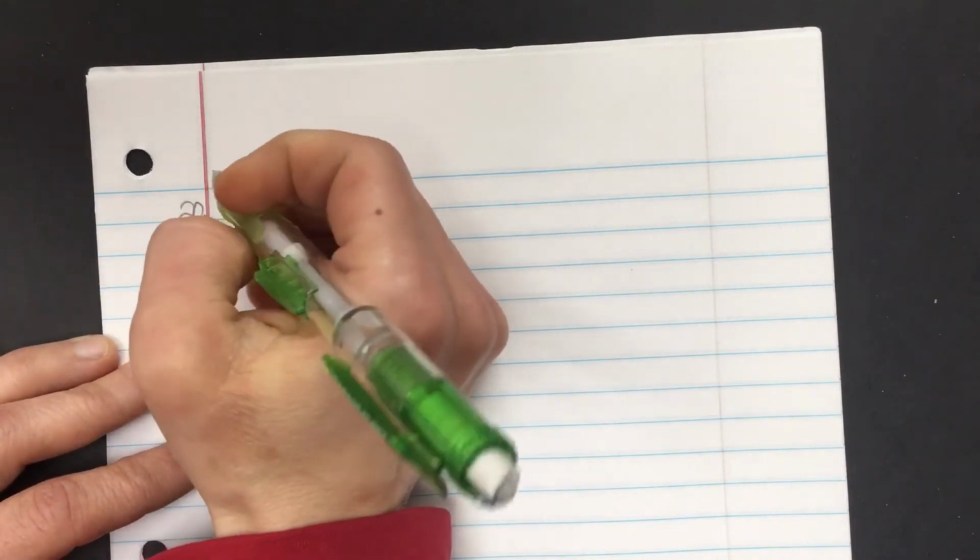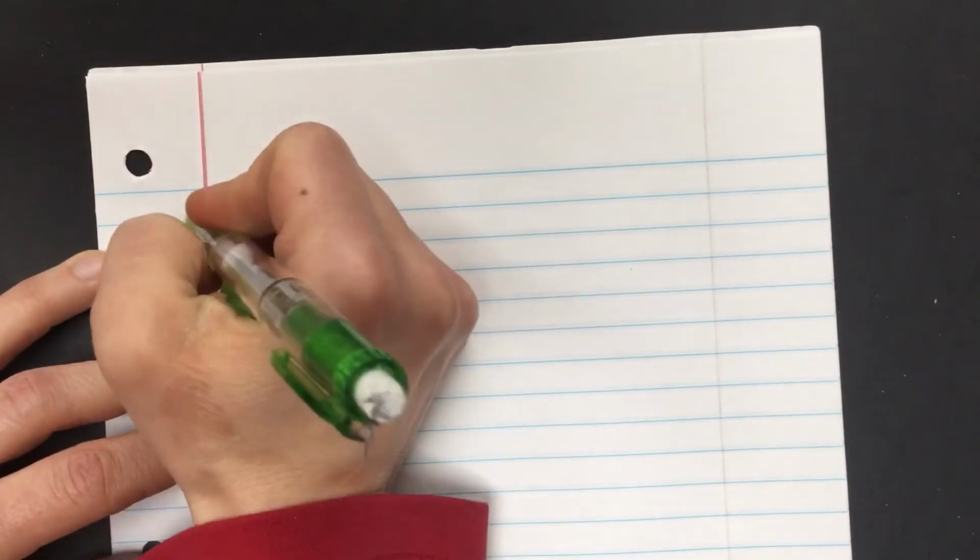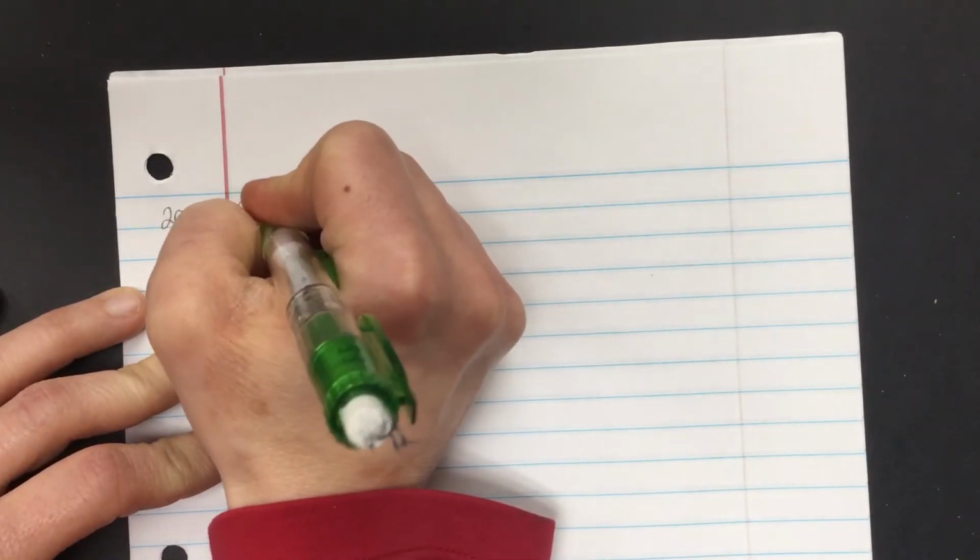So first for the percent composition. So this is for part A. Let's start with our carbon. They give us the numbers in grams.